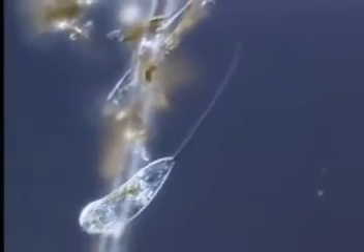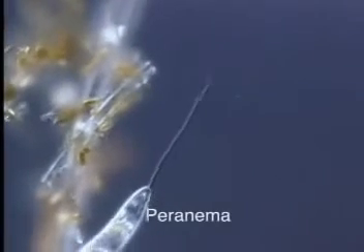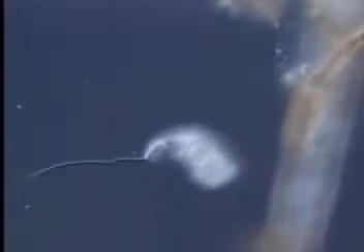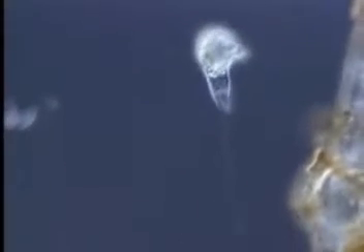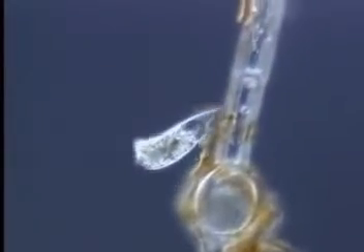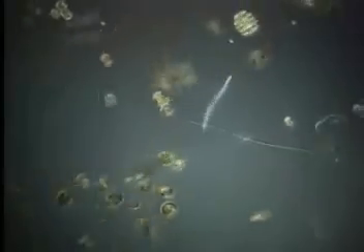In another relative, Paranema, the flagellum works like a propeller. Paranema can also use its flagellum as a whip for quick moves, useful for trapping prey. Euglenids are an ancient line of life, so different from other protists that some biologists have suggested placing them in a kingdom of their own.